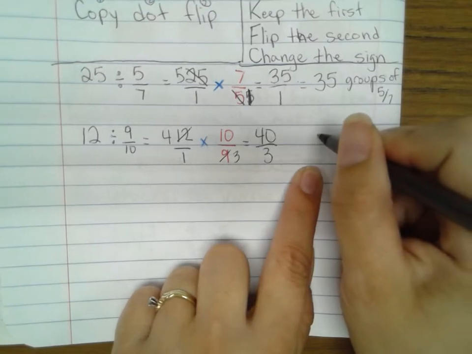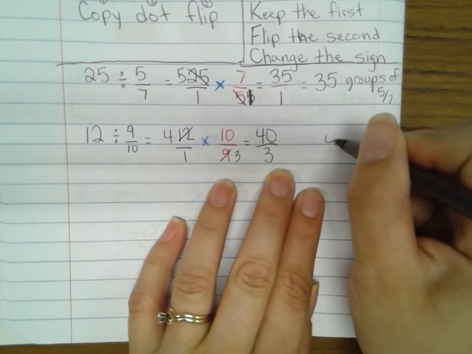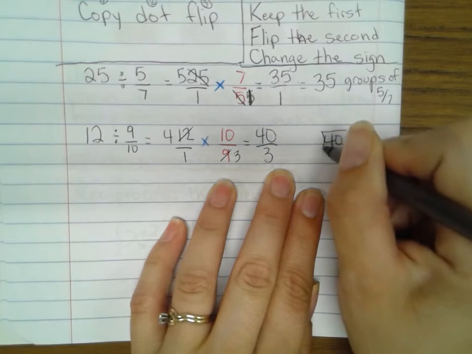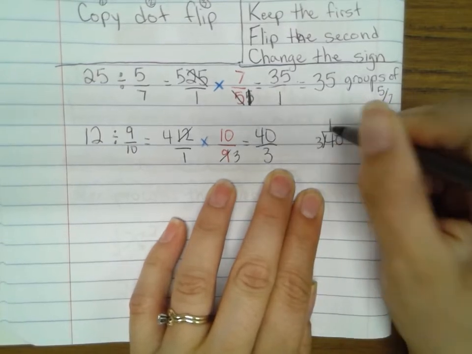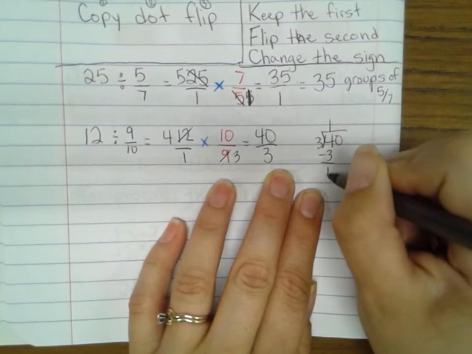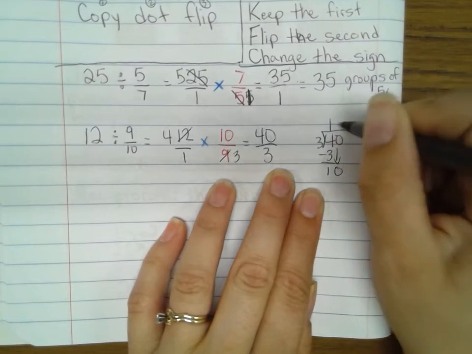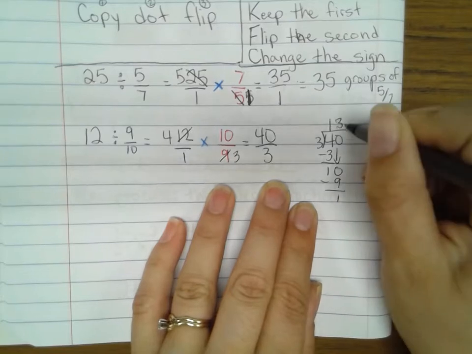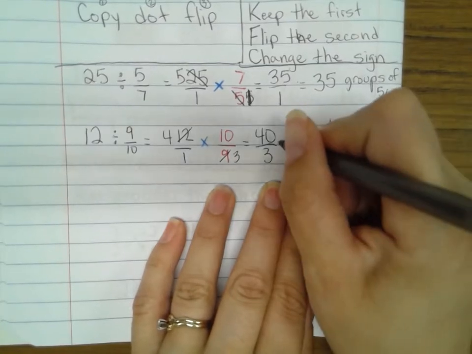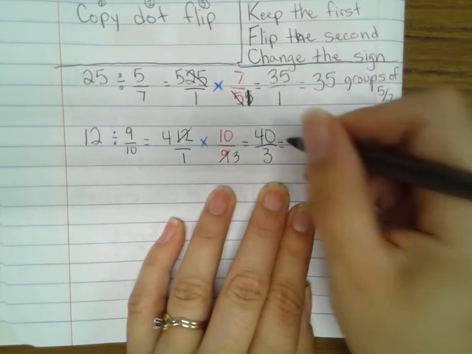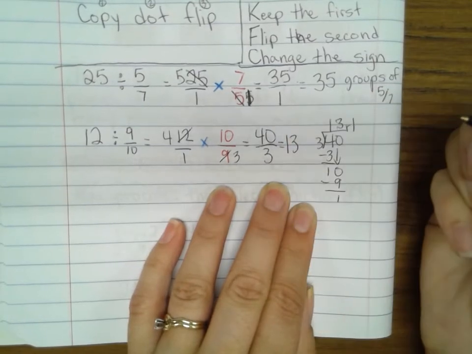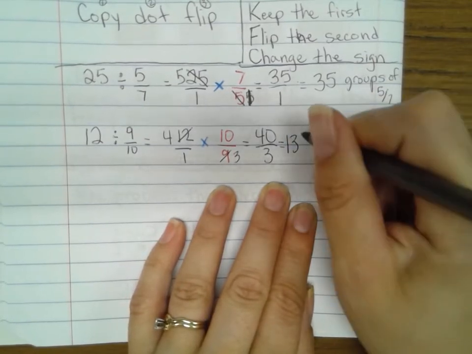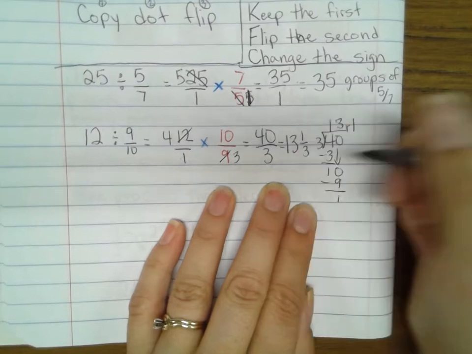So 40 divided by 3. 3 goes into 4 one time. 3 goes into 10 3 times. And I get a remainder of 1. So my final answer would be 13 whole groups, and then I'd end up with 1/3 left over.